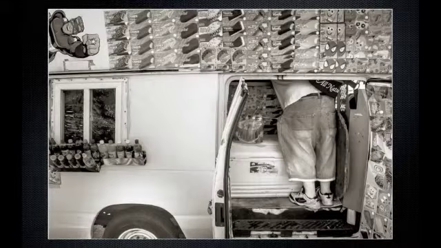The pattern here, it's kind of a funny picture, but one of the things that's so funny about it, obviously, is that the person inside the truck appears to be a little different looking.